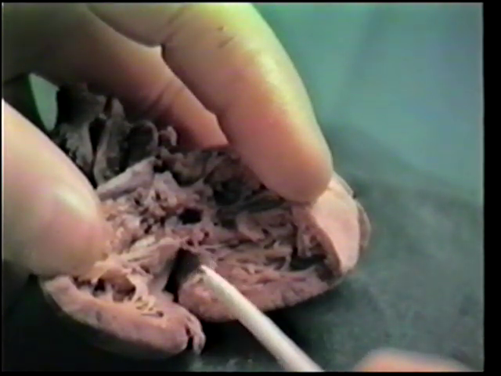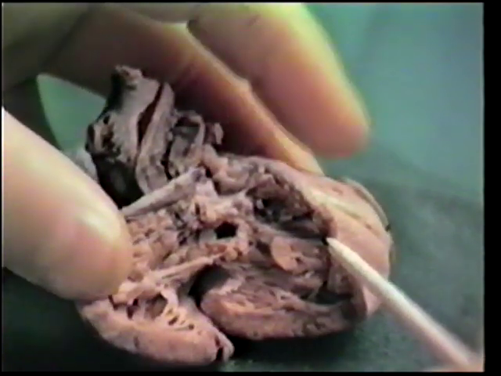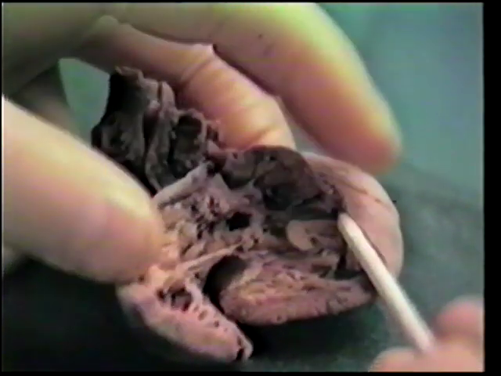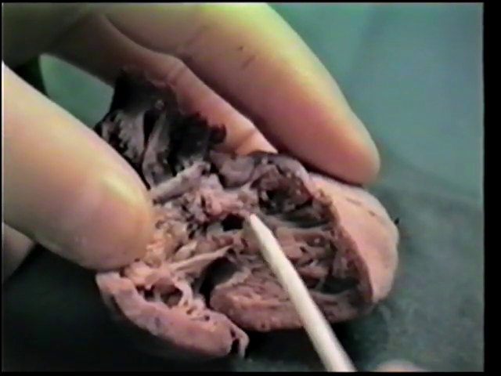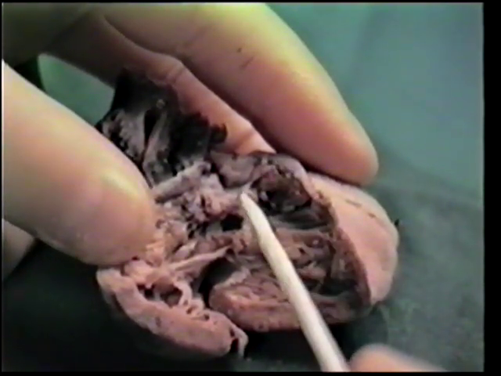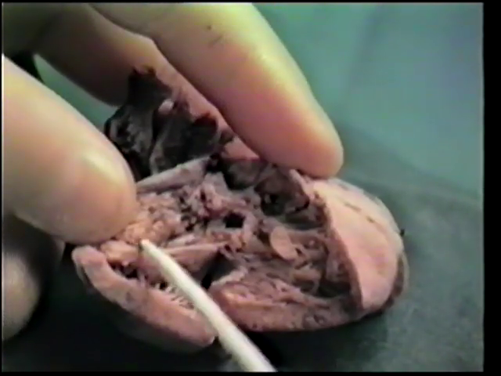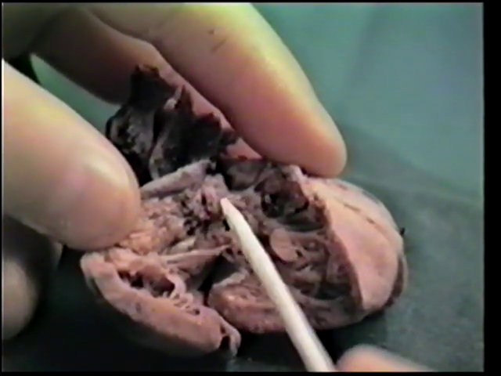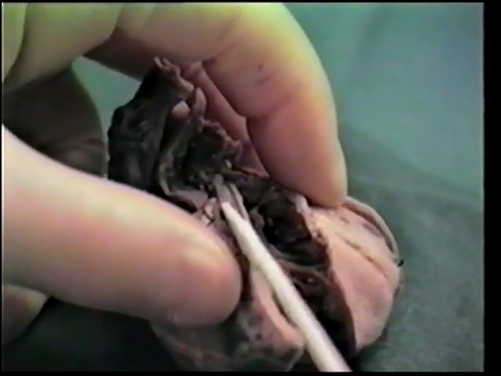Here is the tricuspid valve in this heart, the apex of the right ventricle. I've opened it to show you the subpulmonary outflow tract, and this heart has been the subject of surgical repair. So there has been resection of muscle here in the region of the septoparietal trabeculations. There's been resection of muscle here where the outlet septum joins the ventriculo-infundibular fold.